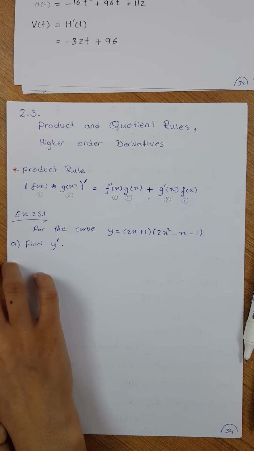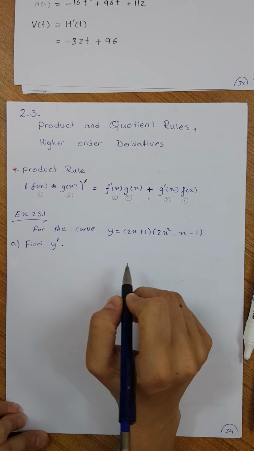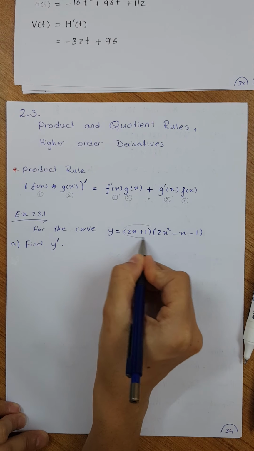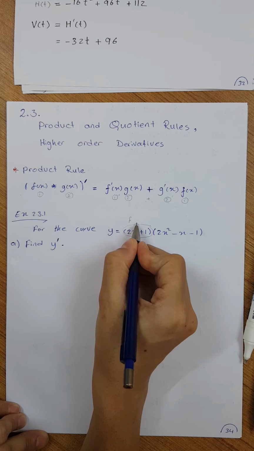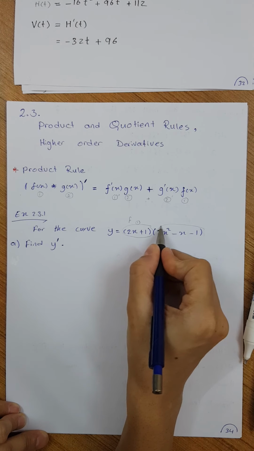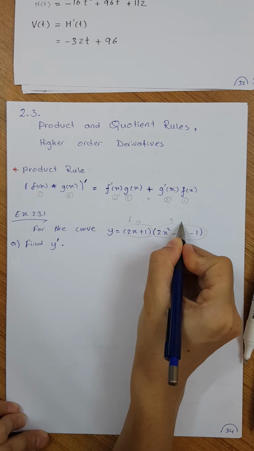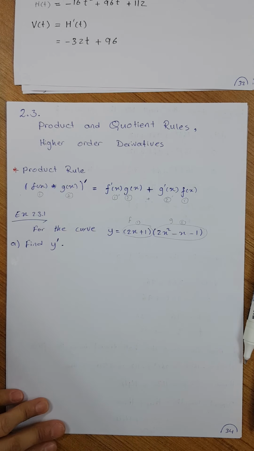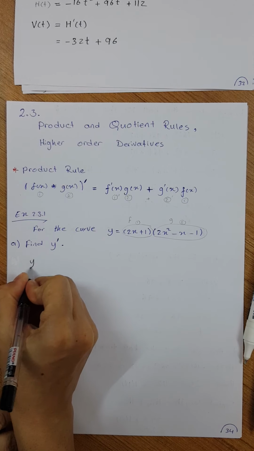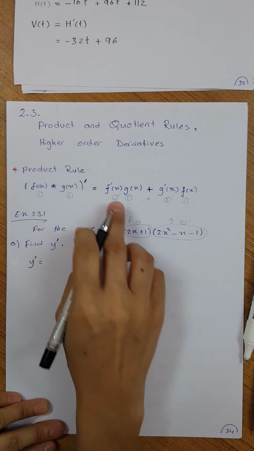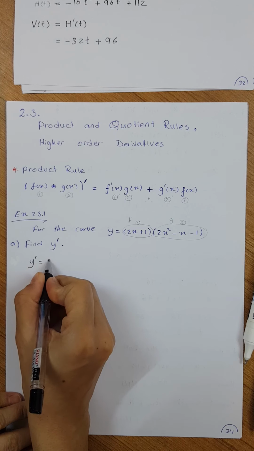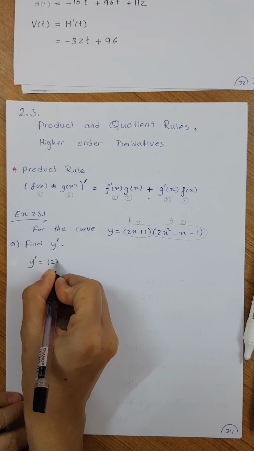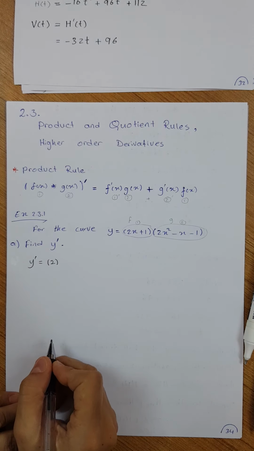The function here is given to us as y equal to 2x plus 1 multiplied to that one, so there is a product rule. That's the function f, or we can say the first function, and that one is function g, or as I said, the second function. How do we take the derivative of this one? We know from the rule y prime is equal to the first one's derivative. I'm taking the derivative of this one. It's equal to what? The derivative of 2x plus 1 is equal to 2. Of course I'm not writing the 1 because its derivative is 0.